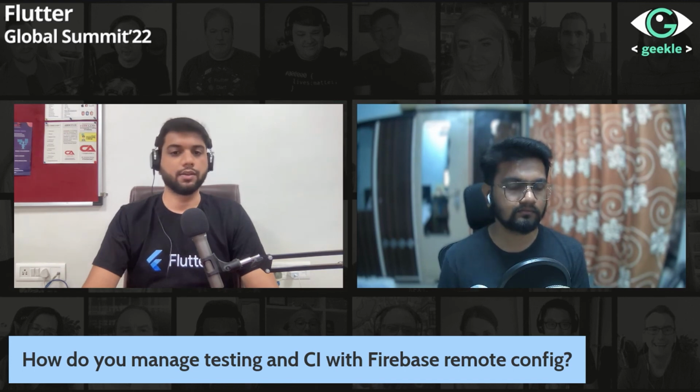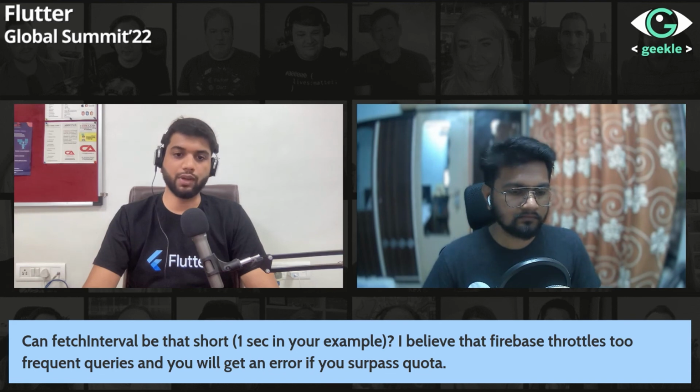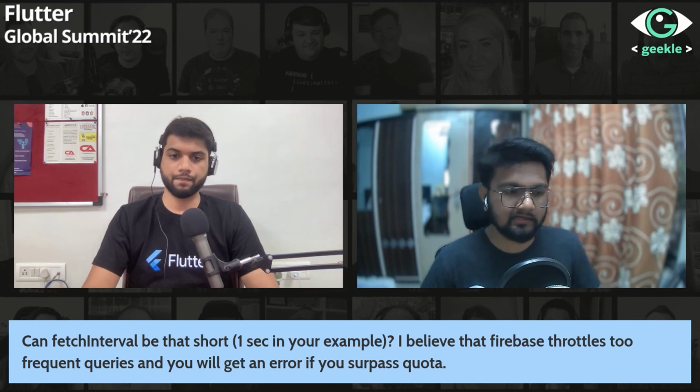Nice explanation. We have one more question: can the fetch interval be that short, like 1 second for example? I believe that Firebase throttles too frequent queries and you will get an error if you surpass the quota. If you surpass the quota, you will get an error that you have been blocked for, I guess, 24 hours or something like that.